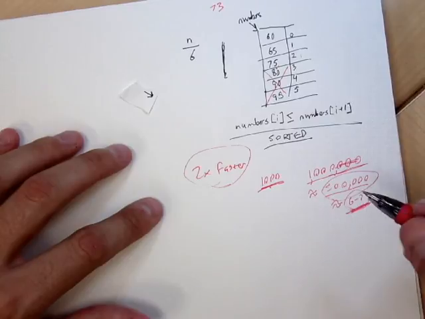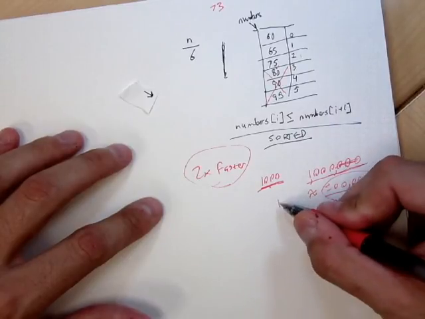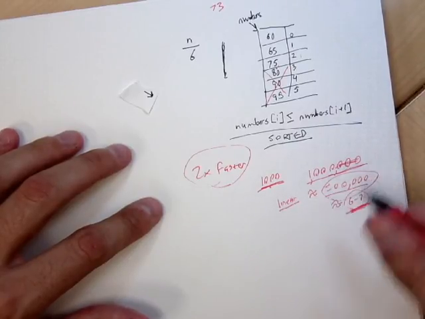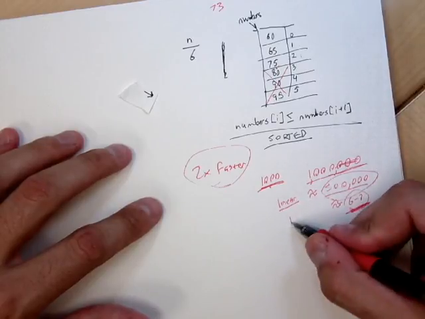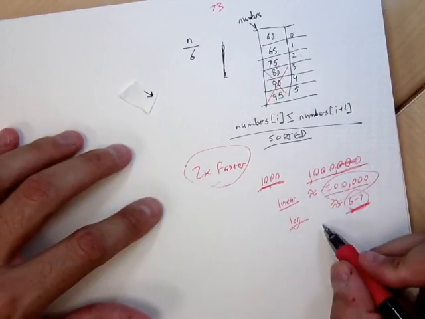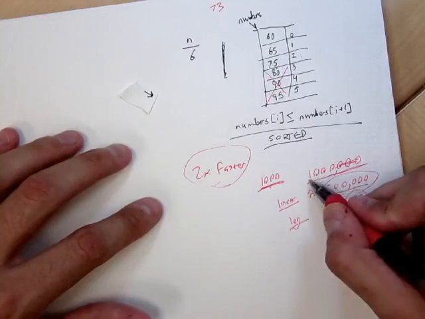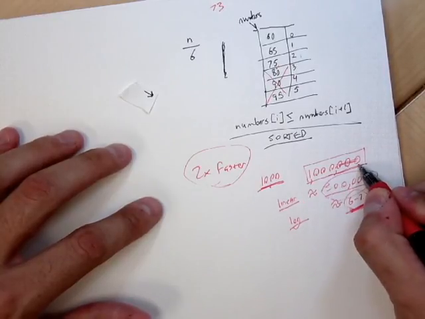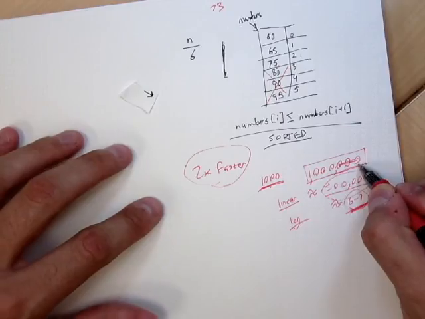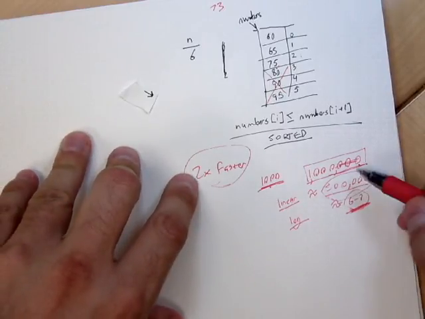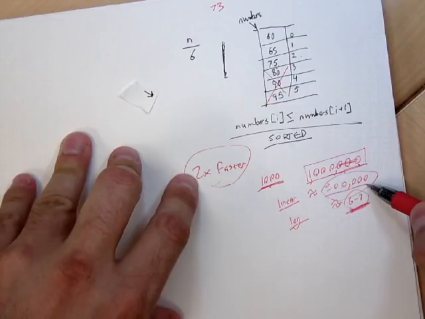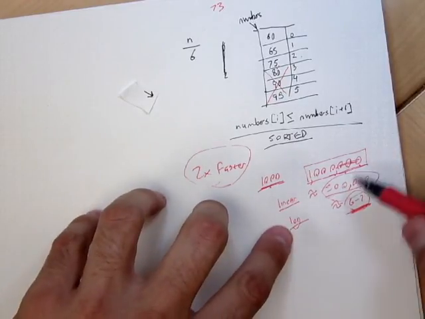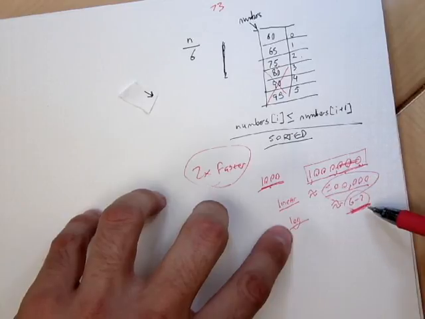We call this linear speed because the time that the algorithm takes is proportionate to n, and we call this logarithmic speed because the amount of time the algorithm takes is proportionate to the number of digits it takes to write the number down, right? So a linear search might take half of a million, which is still 500,000, whereas a logarithmic search takes the number of digits in a million, which is like 6 or 7.